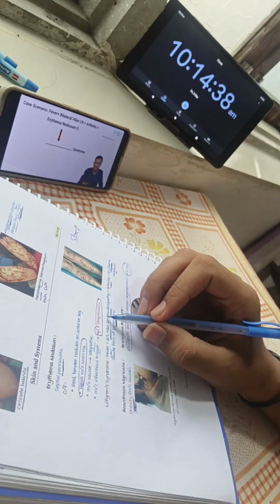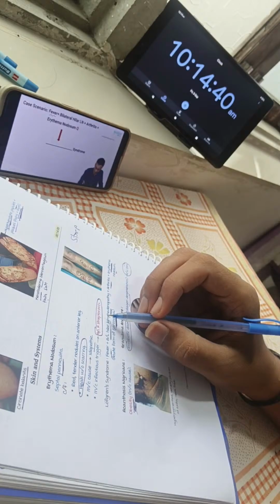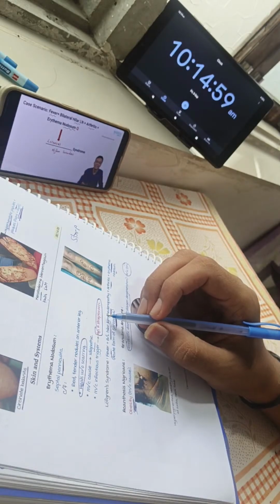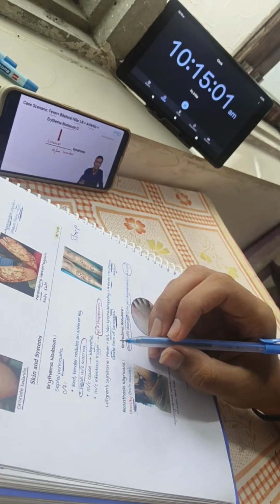Look at this case scenario, students. There is a patient with fever, bilateral hilar lymphadenopathy, arthritis, and erythema nodosum. Which condition should I think about? Yes, the correct answer is Löfgren's syndrome. This is an acute form of sarcoidosis. So Löfgren's syndrome comprises fever, bilateral hilar lymphadenopathy, arthritis, and erythema nodosum.